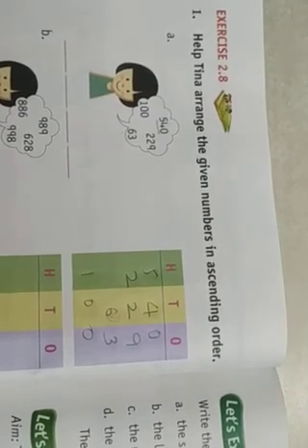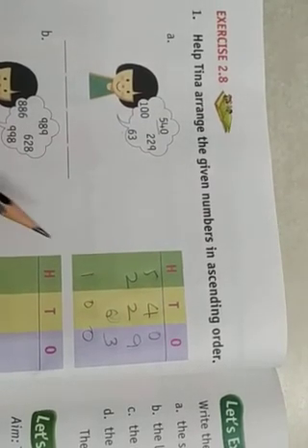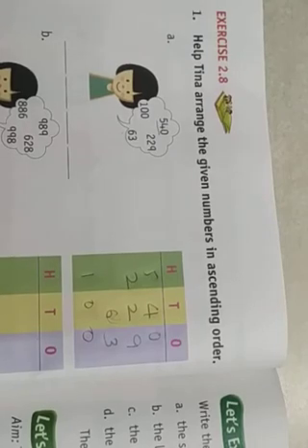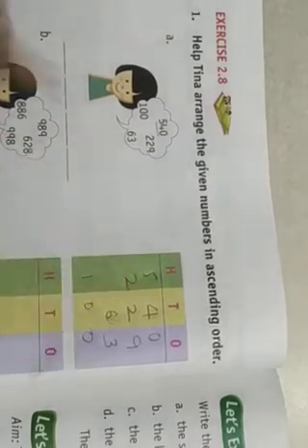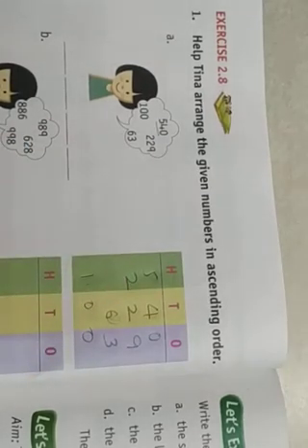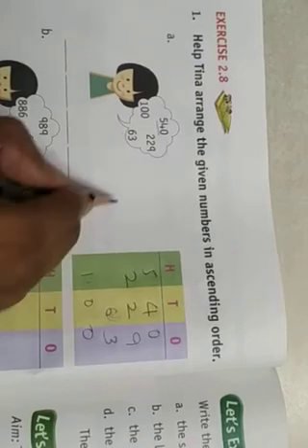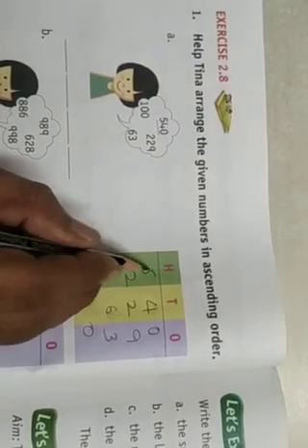Ascending order means smallest number to the biggest number. Among the three, we can say 1 is less than 2, 2 is less than 5.